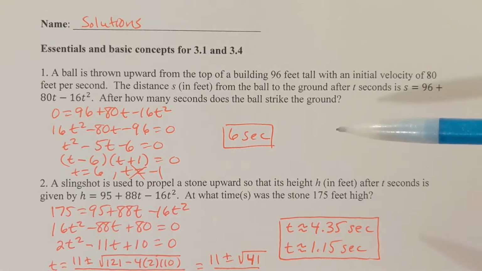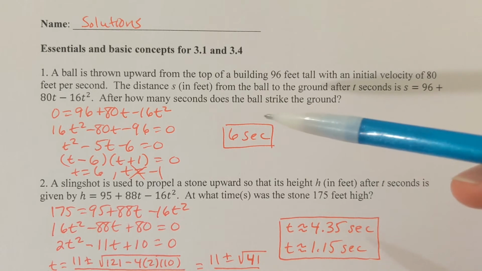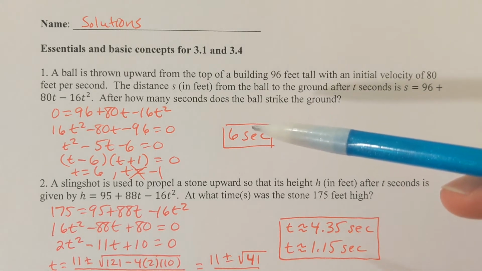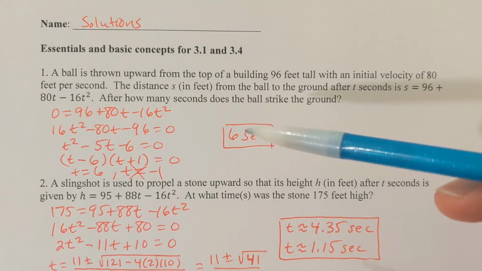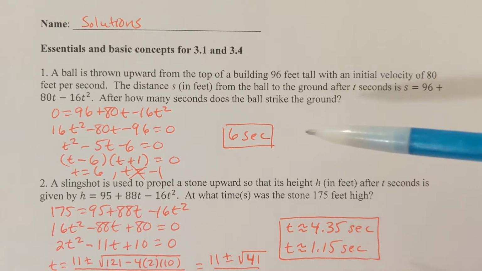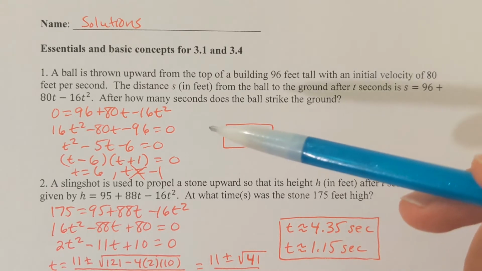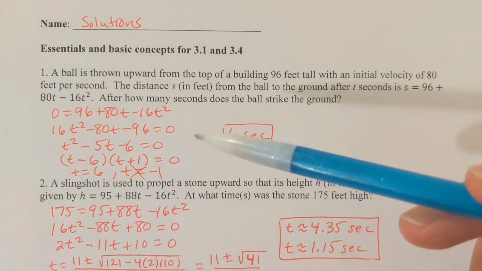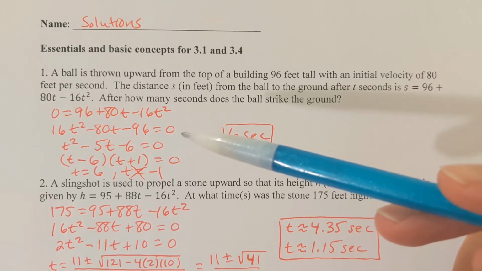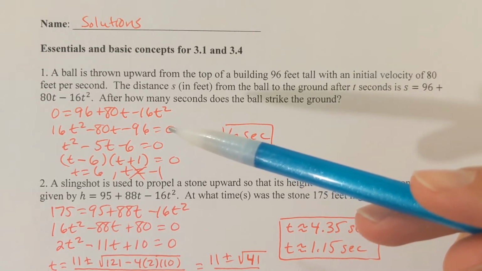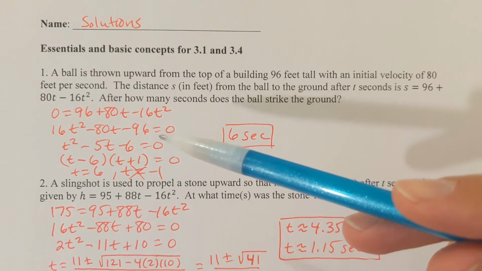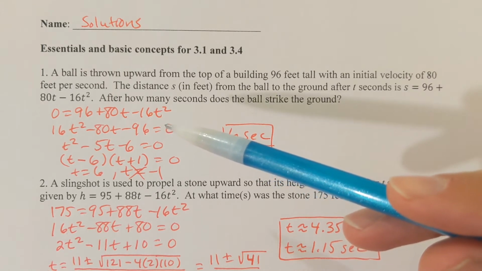The distance s in feet from the ball to the ground after t seconds is given by s equals 96 plus 80t minus 16t squared. After how many seconds does the ball strike the ground? Okay, it's going to be on the ground when the height is 0. So I would set s equal to 0, and I would solve.